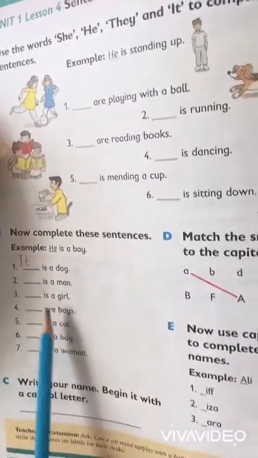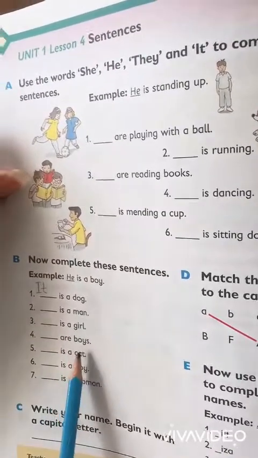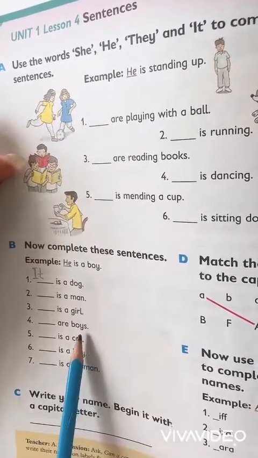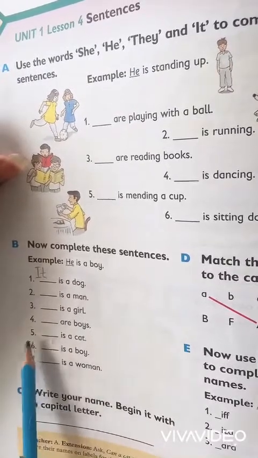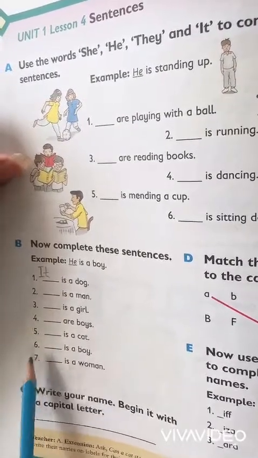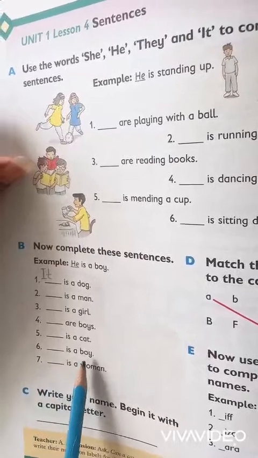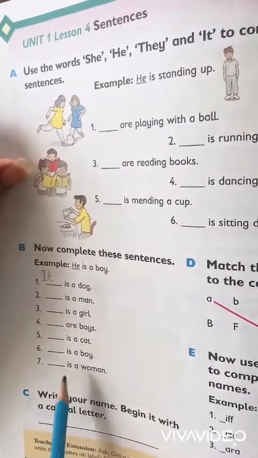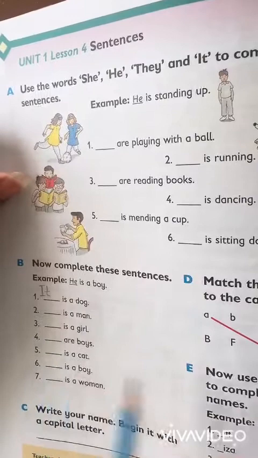Number 3. Desh is a girl. Number 4. Desh are boys. Now for two persons we use what, you have to write here. Number 5. Desh is a cat. Number 6. Desh is a boy. Number 7. Desh is a woman. Now this is also your homework.